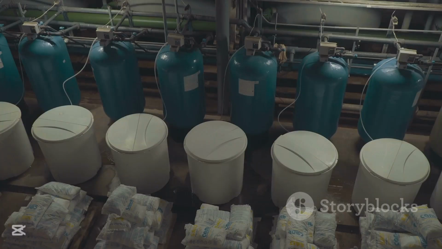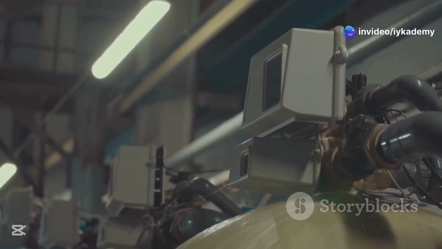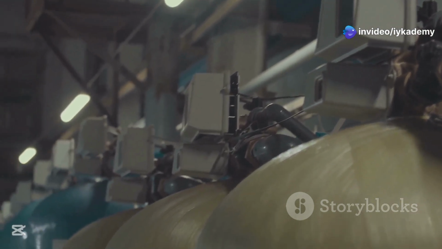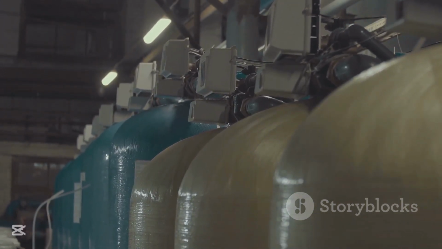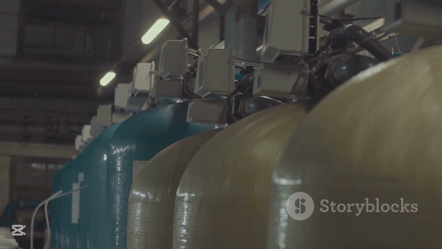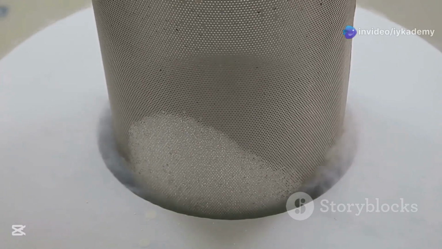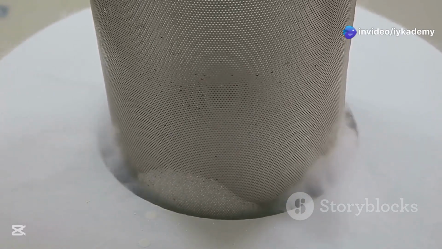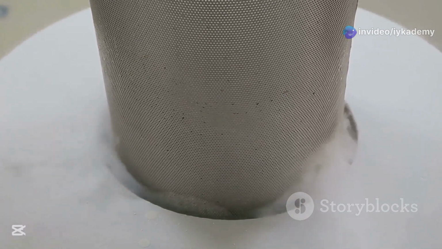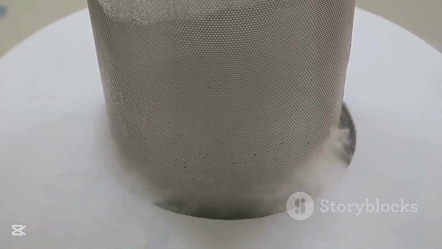Now, let's take a closer look at how filters actually work. It's not just about the size of the holes. There are several mechanisms at play that help trap those unwanted particles. Filters are more sophisticated than they might appear at first glance. 1. Size exclusion. This is the most straightforward mechanism where particles larger than the filter's pores are simply blocked. It's like trying to fit a basketball through a soccer net. It's not going to happen. This method is highly effective for larger contaminants.